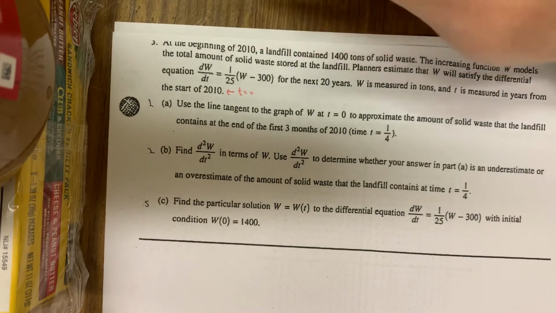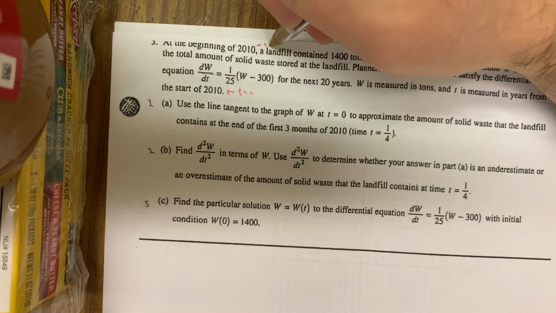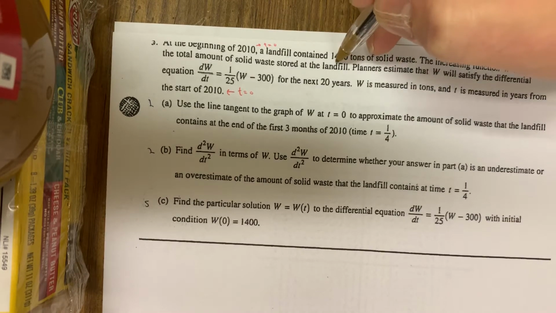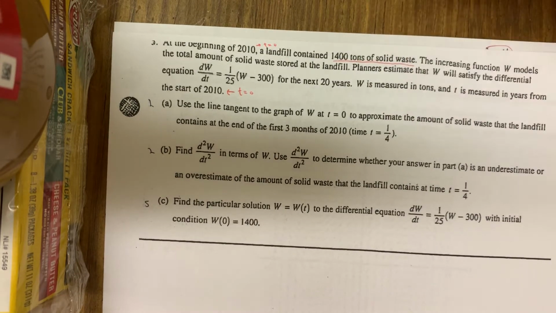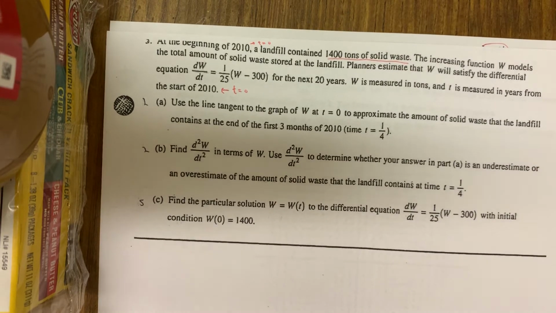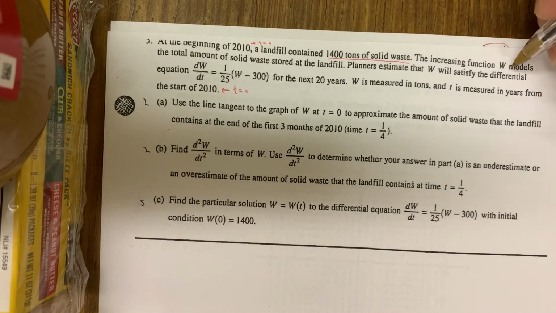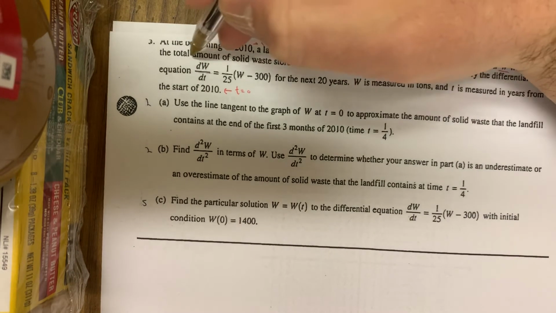That first sentence, at the beginning of 2010, that's t equals 0. They tell you how much solid waste the landfill contained. That's an initial condition in disguise. Then they tell you the increasing function W models the total amount of solid waste.